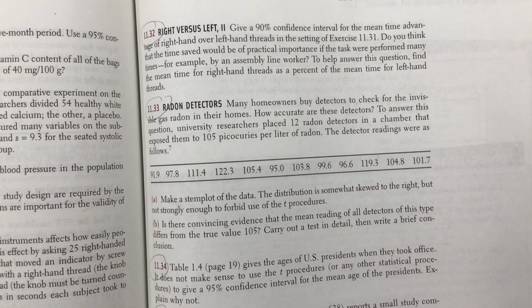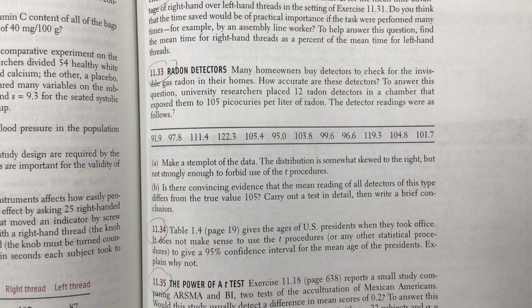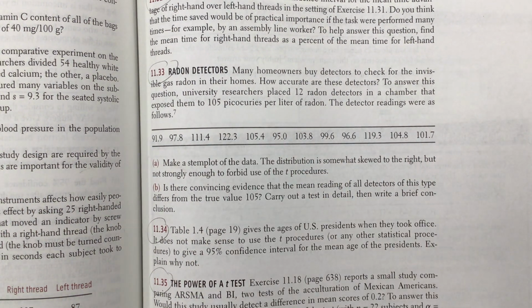Radon detectors. Many homeowners buy detectors to detect radon, which can kill you, by the way. It's not such a big problem out here in Southern California, but in other parts of the country, that's something that they actually have in their homes, radon detectors. Okay, how accurate are these detectors? To answer this question, university researchers placed 12 radon detectors in a chamber, exposed them to 105 picocuries per liter of radon. There's the results. All right, letter A, make a stem plot of that data.